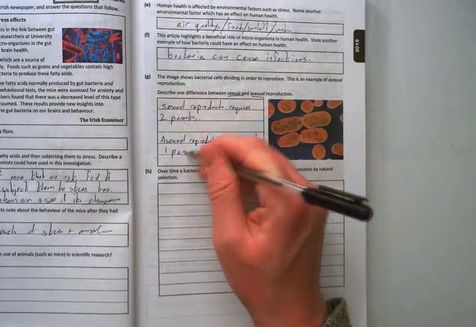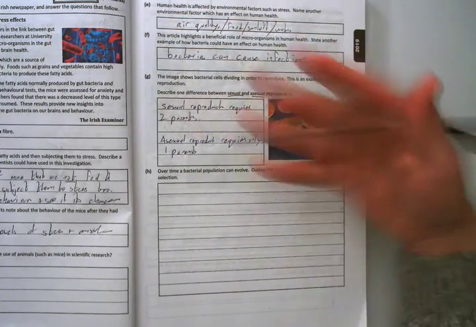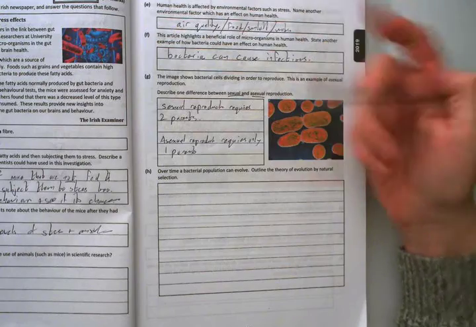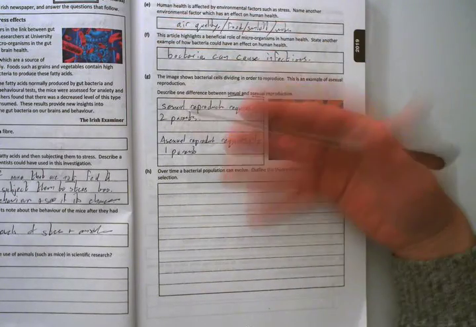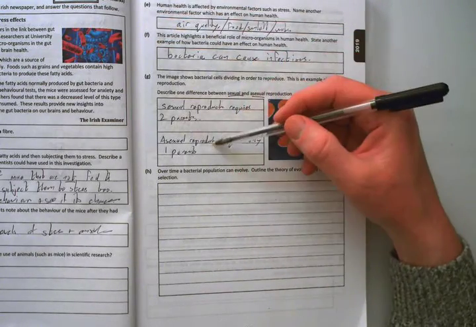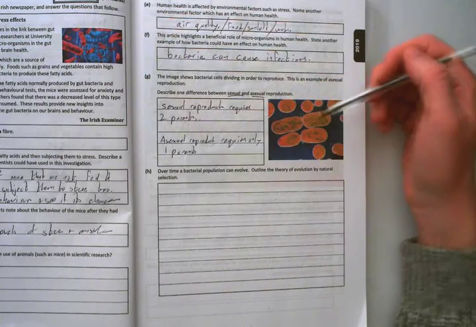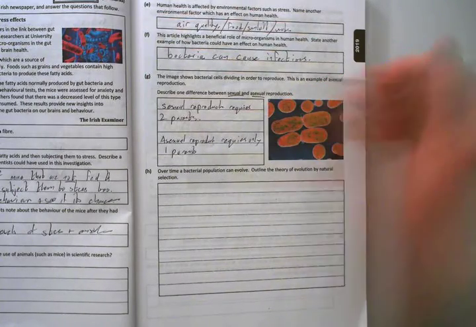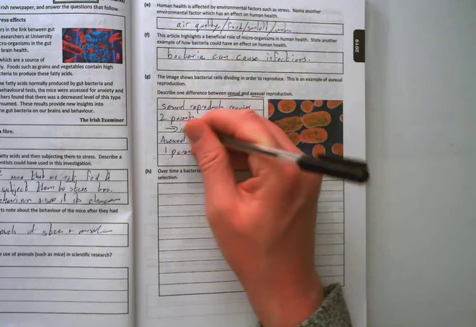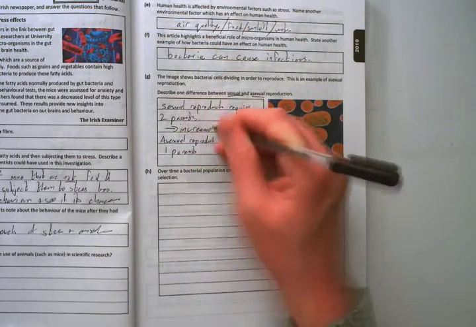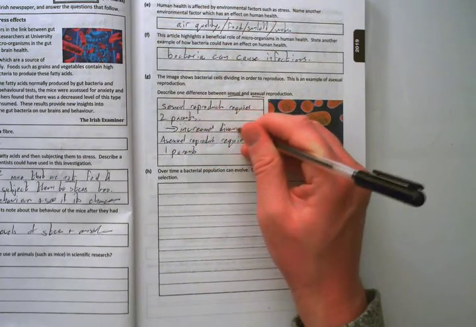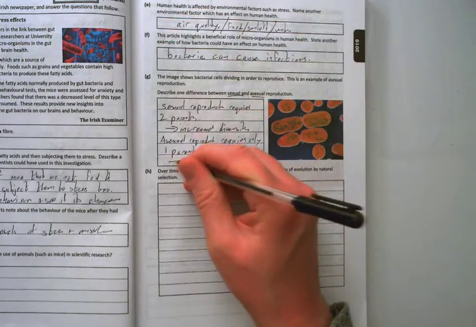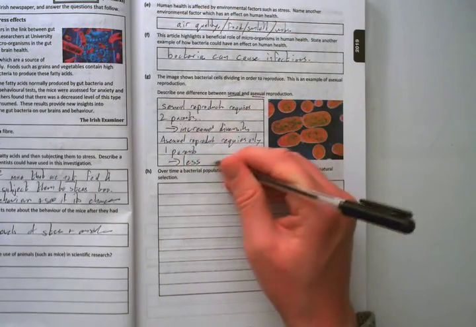So another difference is with sexual reproduction, like what we do, like what mammals and people do, the offspring is more varied and different from each other. In asexual reproduction, they're going to be much more similar. In the case of these, they're going to be exactly the same. So you get an increased diversity in sexual reproduction than you do in asexual, less diversity.